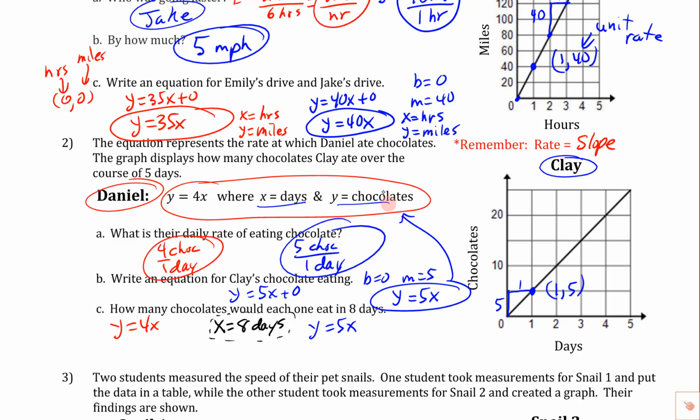That would be the y, and then we could solve the equation for the x. So keep that in mind. You may run into a couple of those. So here's what we're going to do.